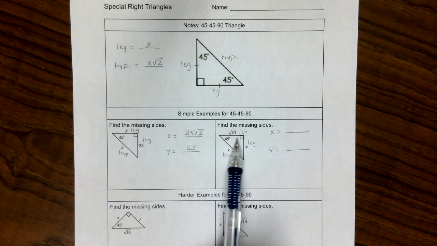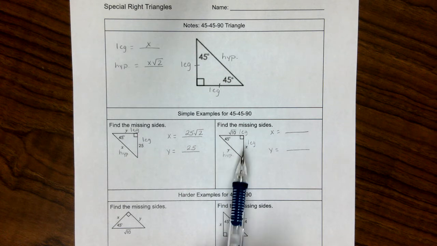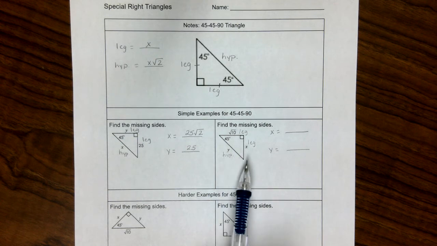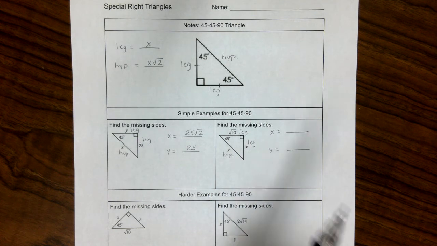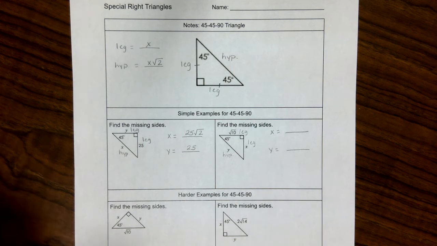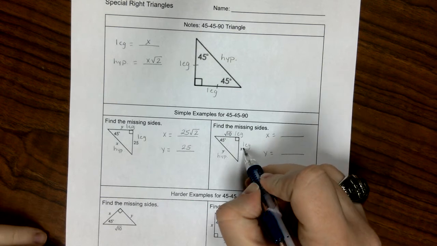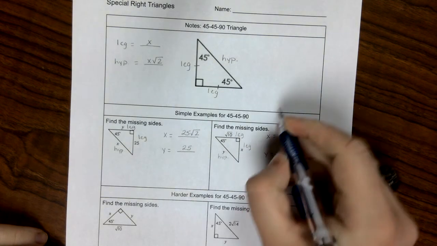As long as you know that you have a 90 and one 45, we automatically know the other one's going to be 45. Because we could do 180, subtract 90, subtract 45, and we'll get that this one's 45. As long as you know that one of them's 45, you're guaranteed the other one's 45, okay? Don't freak out about not having both. Now, x is a leg, so I know that it's going to be the exact same as this one.